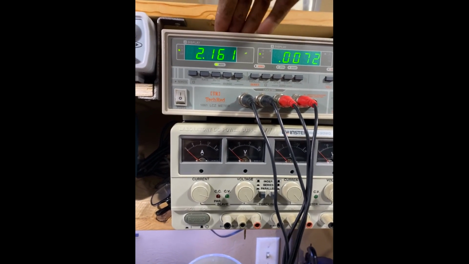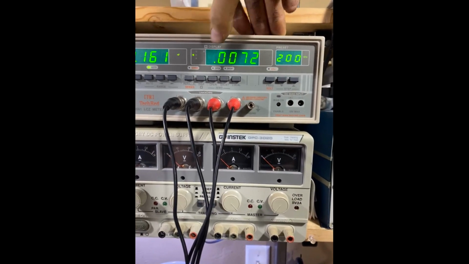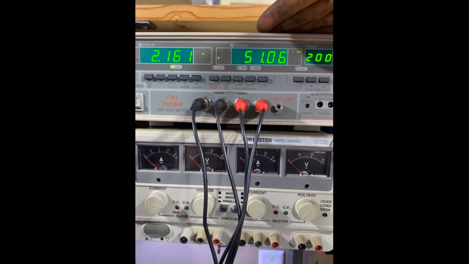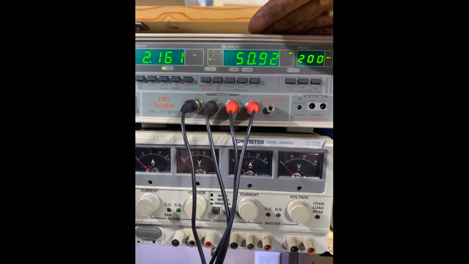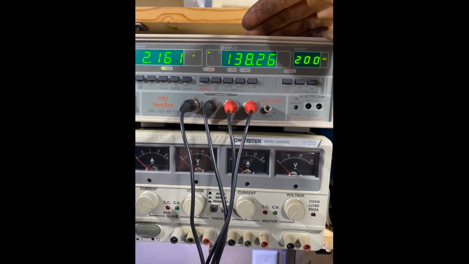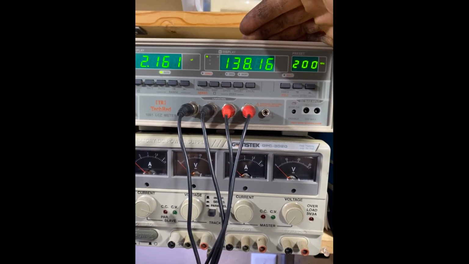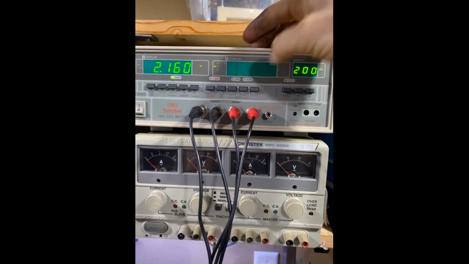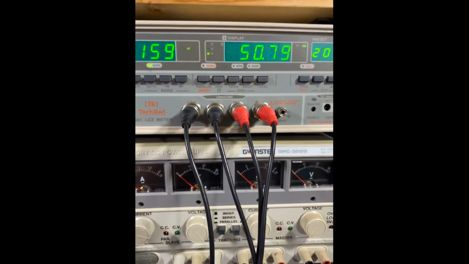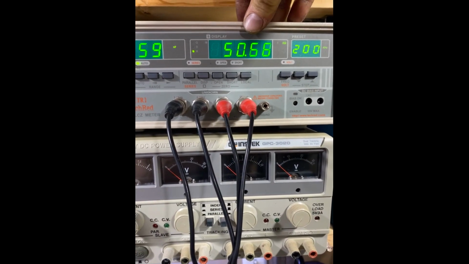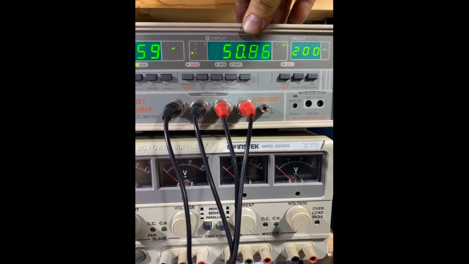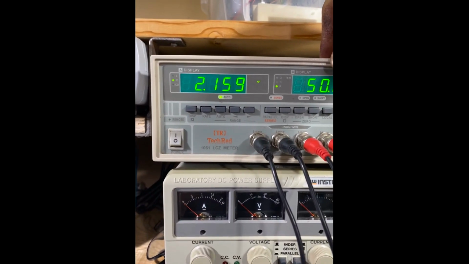Still at pretty much 2.2 nanofarads. In this situation, the dissipation factor is very low. Resistance 50K. Q 138. So this 50K is very high. That value is the actual parallel resistance within the cell with the capacitor.